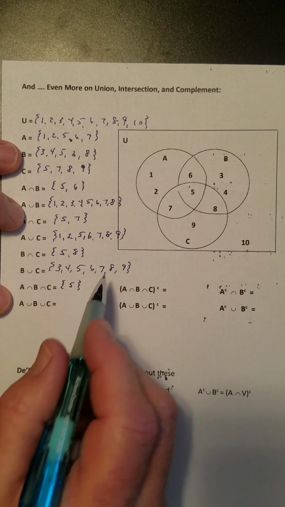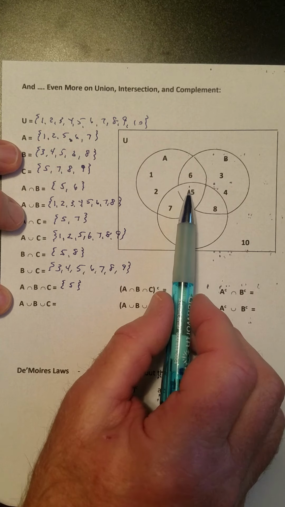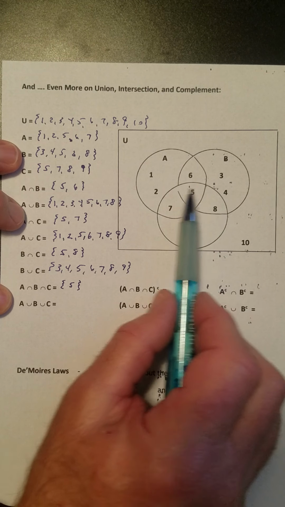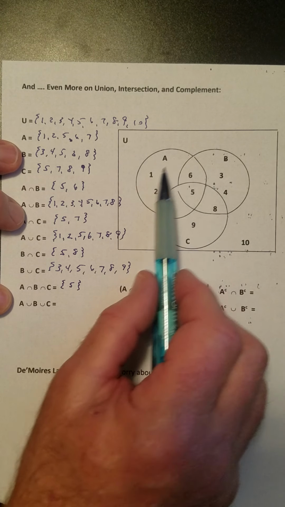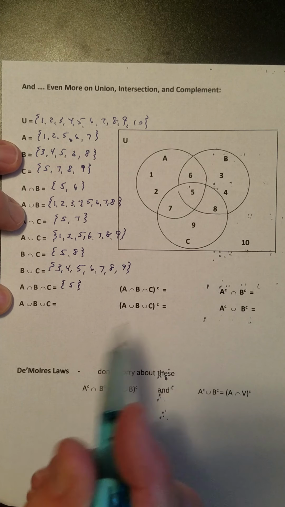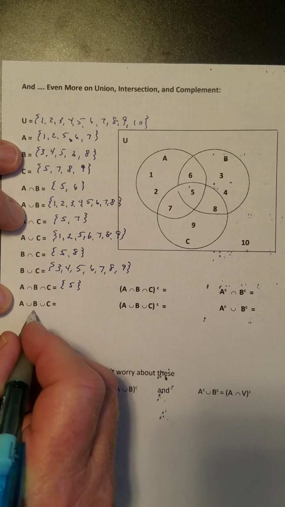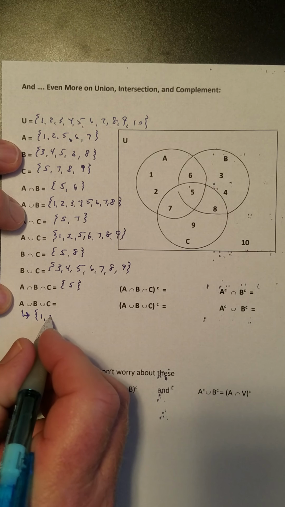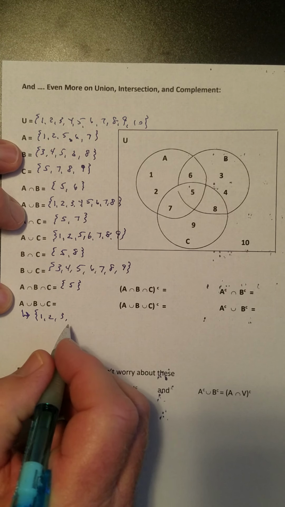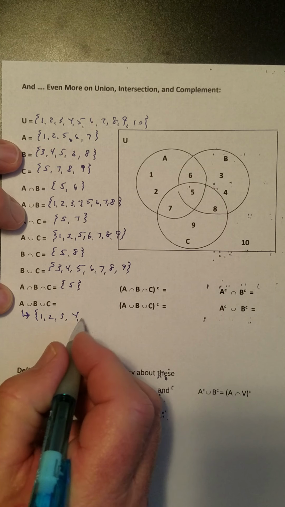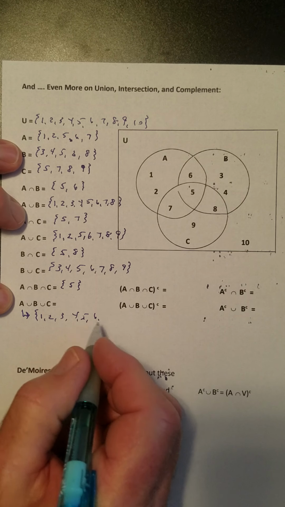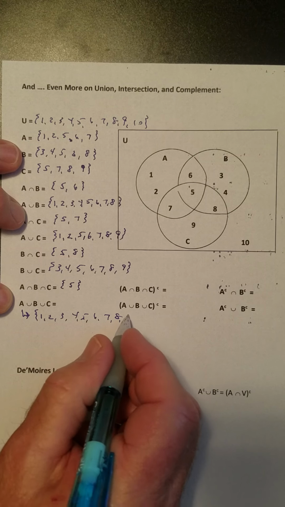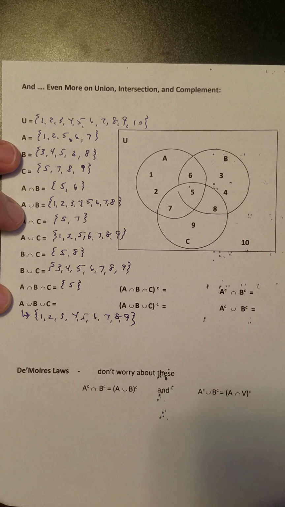Okay, then the union of A, B, and C, that means it could be in A, or it could be in B, or it could be in C. That would be all of these numbers. They all work. So everything except a 10. Okay, I'm going to put it below. 1, 2, 3, 4, 5, 6, 7, 8, 9.